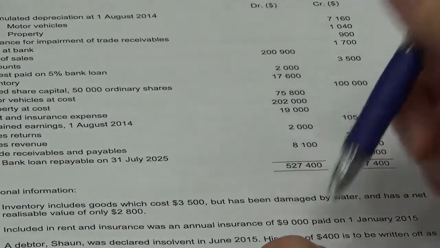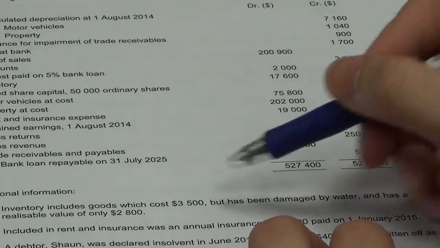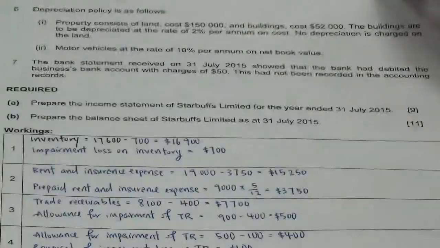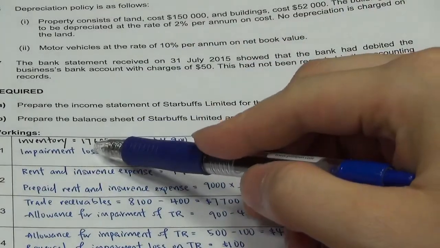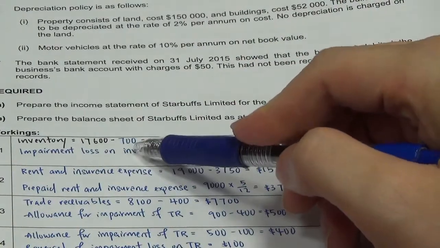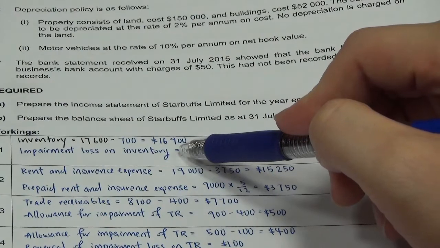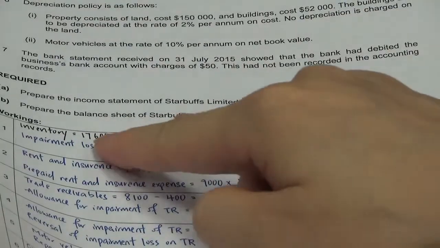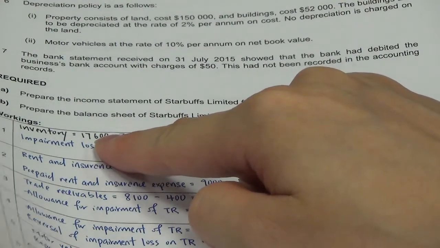So inventory value dropped by 700. You're going to minus directly from your inventory account. What, 17,600, you're going to minus 700, bring it down to 16,900.